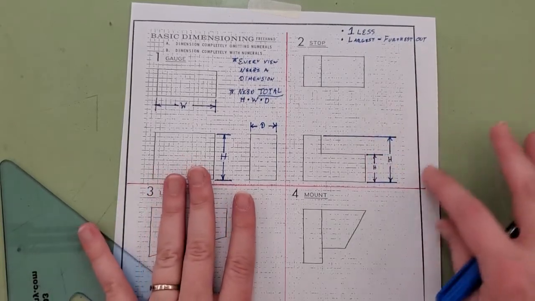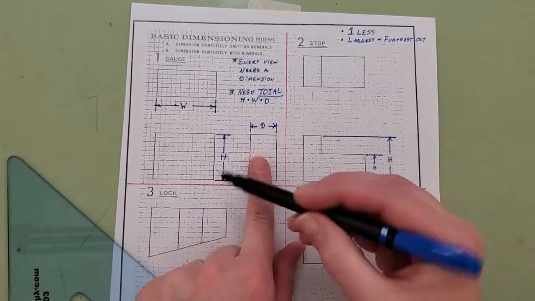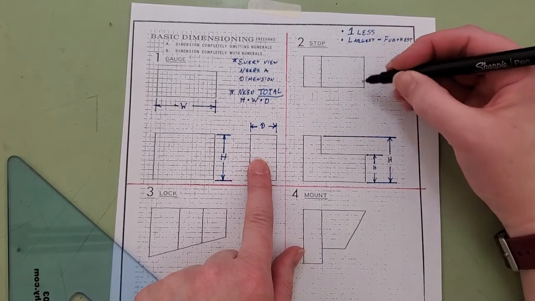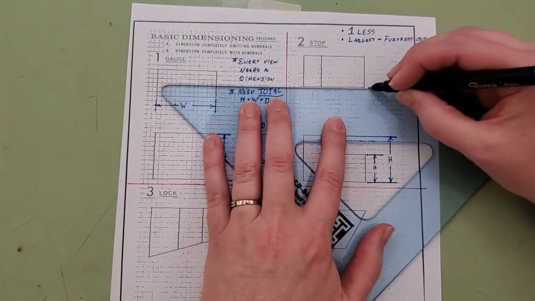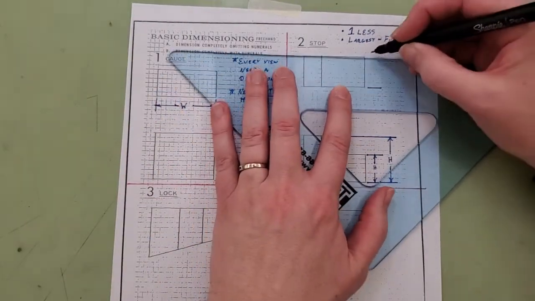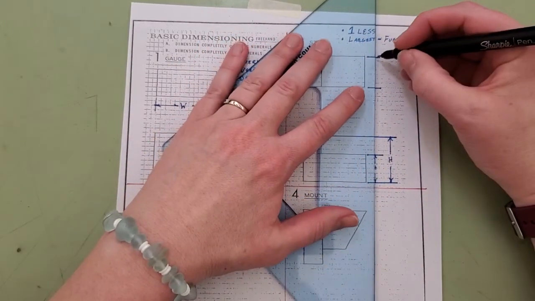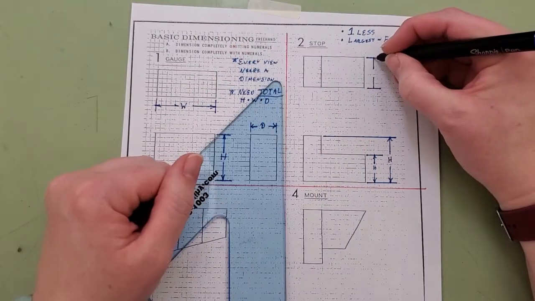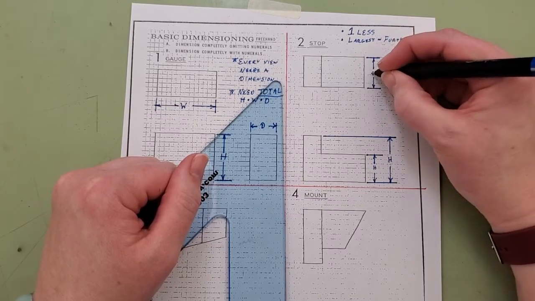So we have 2 heights. Because we're also missing our right view, the other dimension that we need is depth. Remember, the right view can have either height or depth dimensions on it. So that means the depth dimension is going to be on the top view. So I'm going to bring that out. Notice I am not freehanding that. Always use your straight edge.